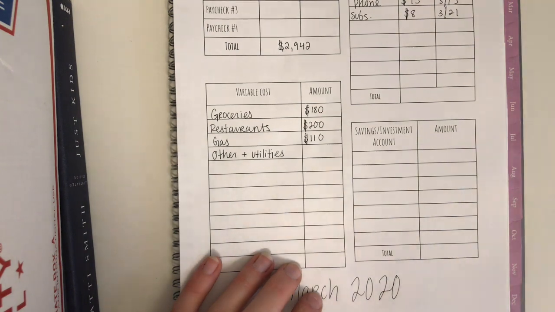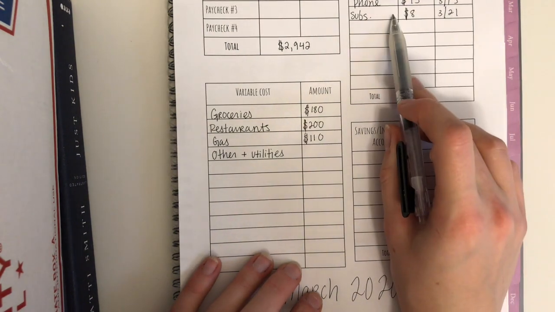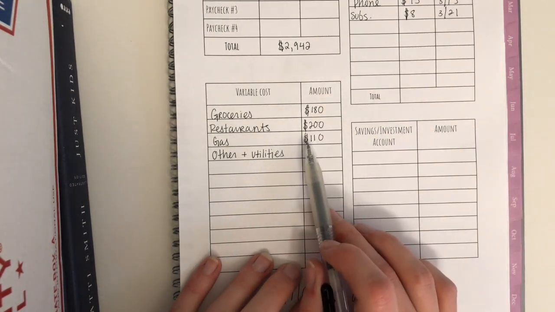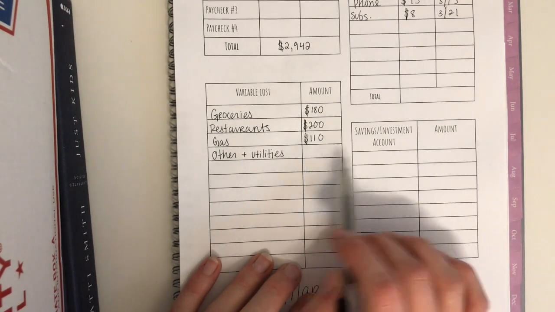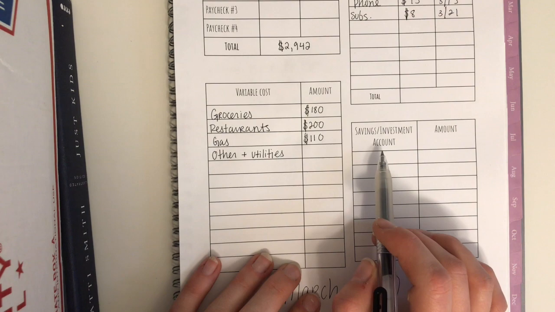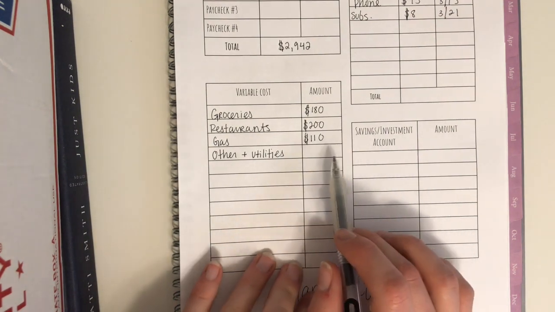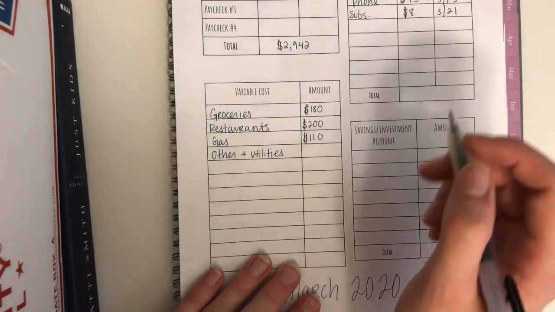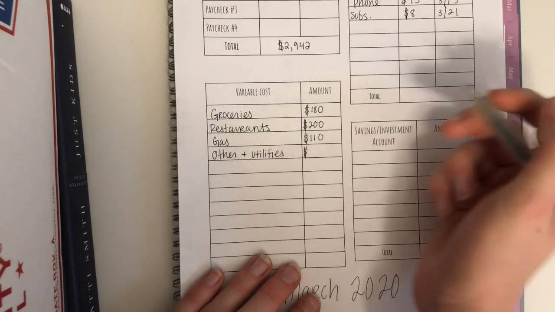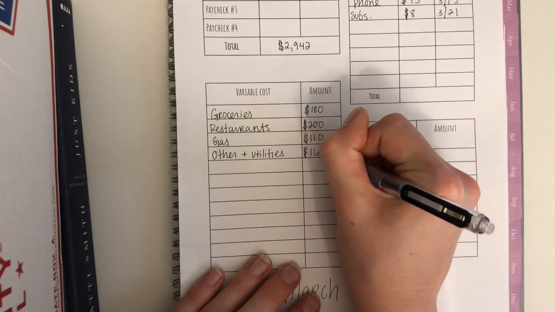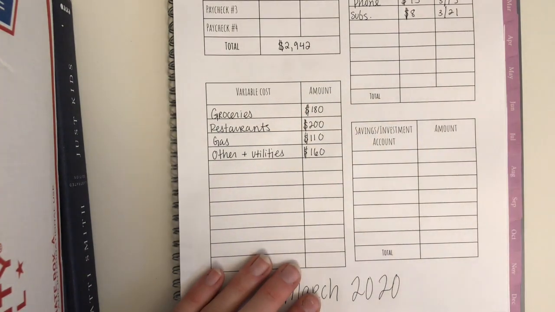And then I used to budget my utilities and my fixed costs before I realized that I actually pay a different amount for them every month. So I budget about $70 because that's a very generous estimation of how much I spend on utilities. And then I have $90 for anything else that I might want or need during the month. So for that all together, I'll put $160.